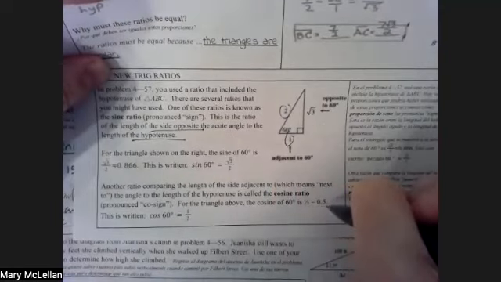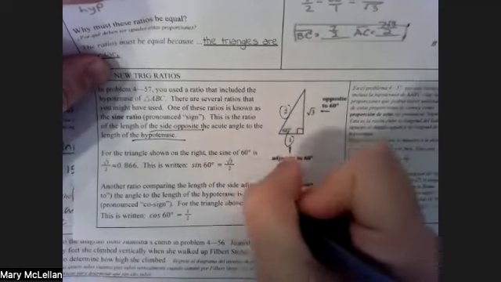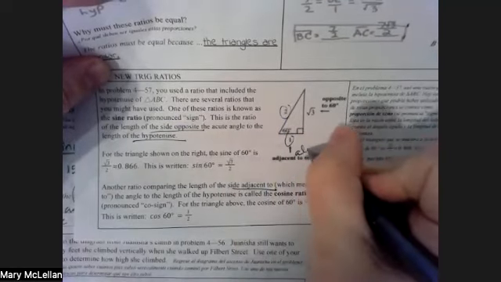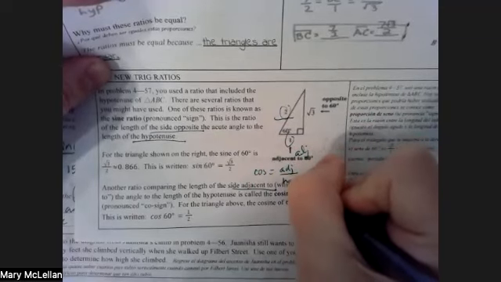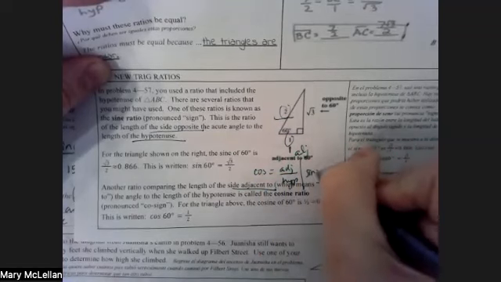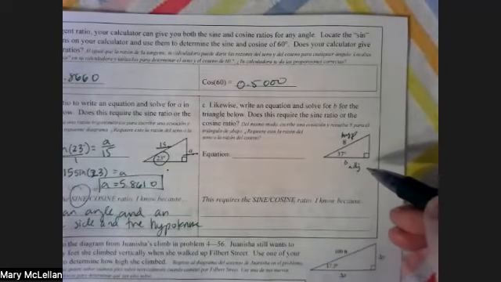Cosine is, let's see. Cosine is adjacent over hypotenuse. So cosine is adjacent over hypotenuse, and sine is opposite over hypotenuse. Okay, what do I have here? Cosine is adjacent. Okay, so I have adjacent and hypotenuse and an angle.